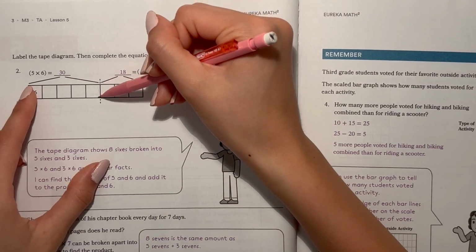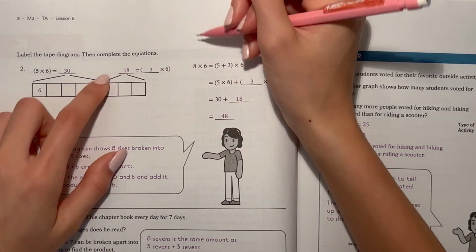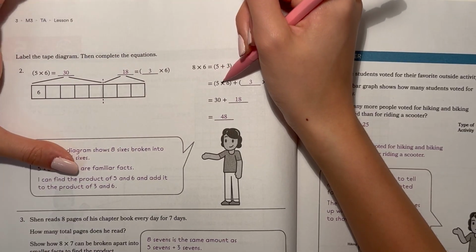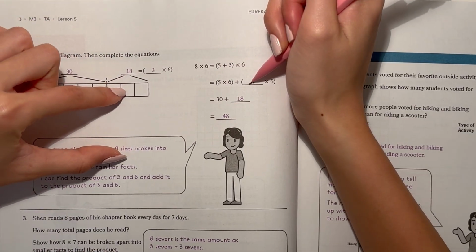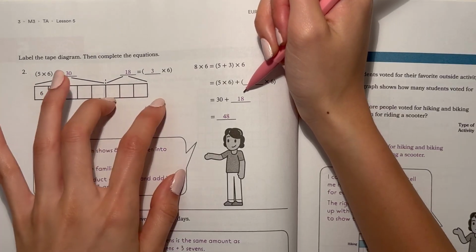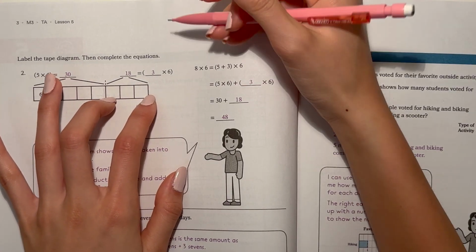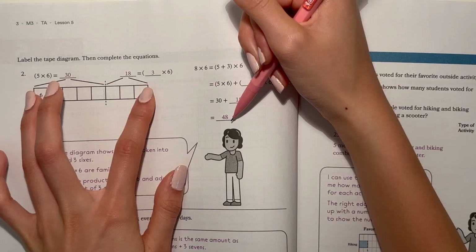So we split it into 5 groups and 3 groups. So it's 5 times 6 plus 3 times 6. So this whole thing is 30 plus this little thing is 18. So the whole thing would be added together to get 48.